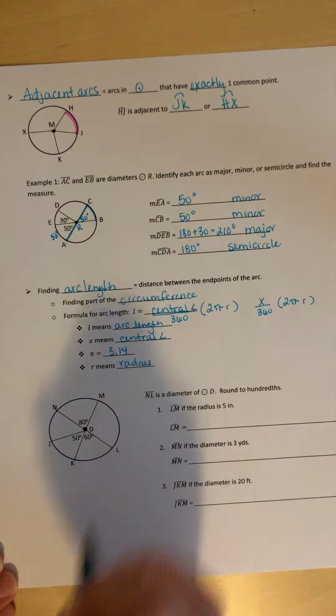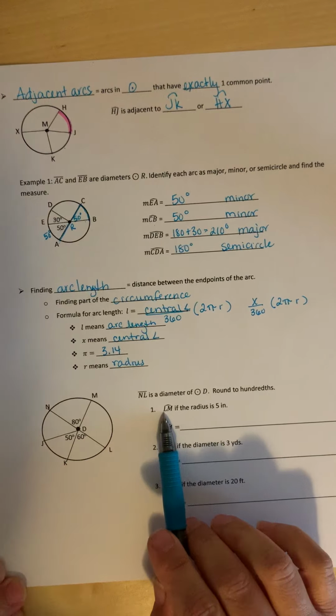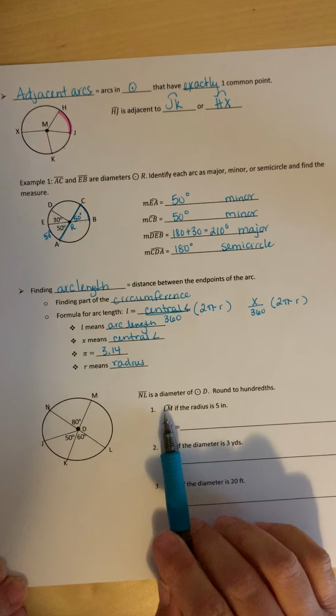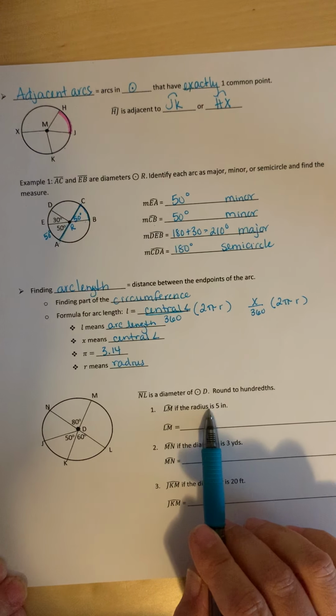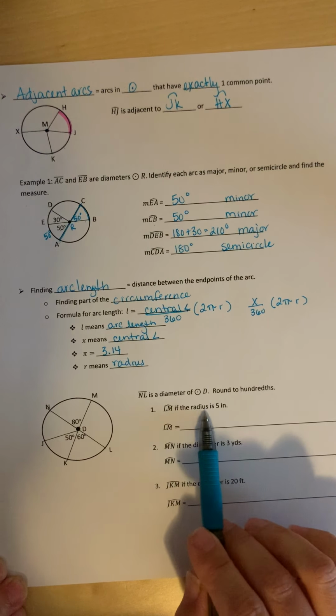NL is your diameter of circle D. Round to the hundredths is what we're going to do. So hundredths means 2 decimal places. Arc LM, the radius is 5 inches, and we're going to figure out what the arc of LM is. So LM is right here.